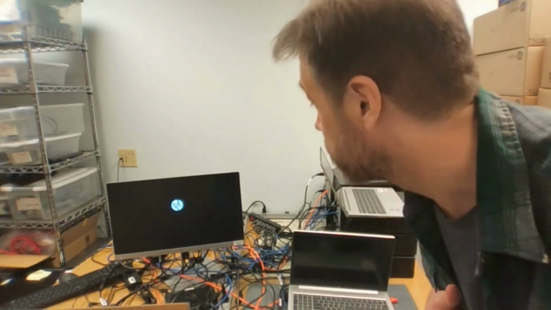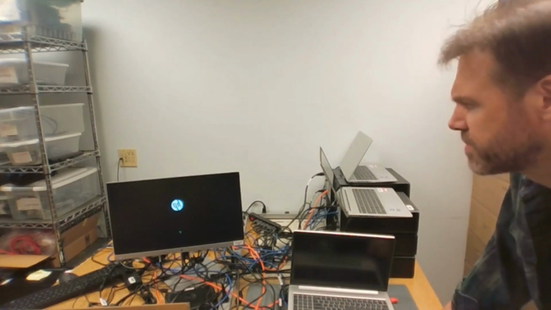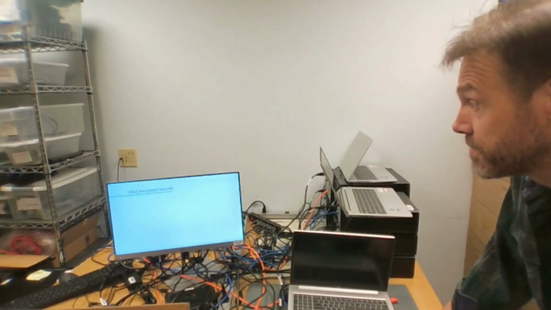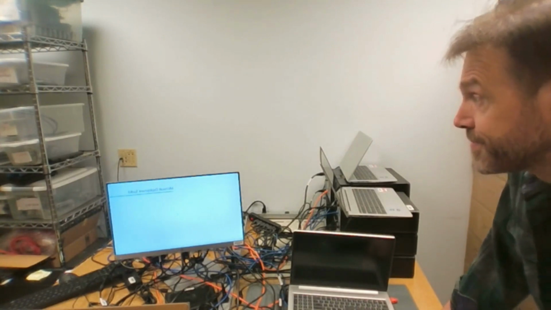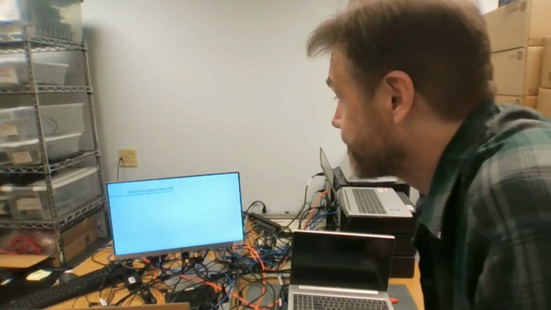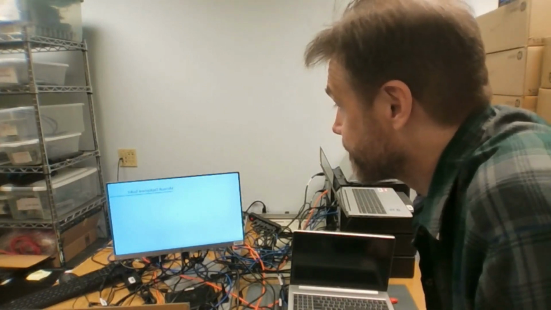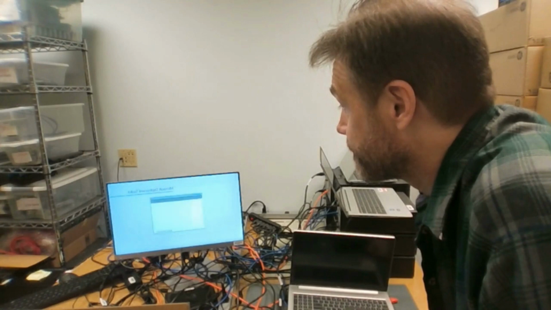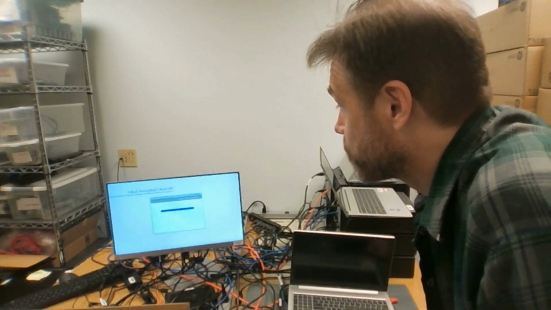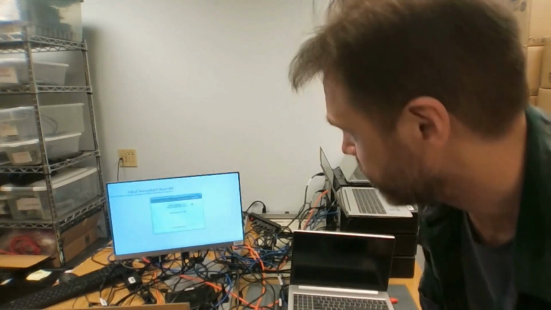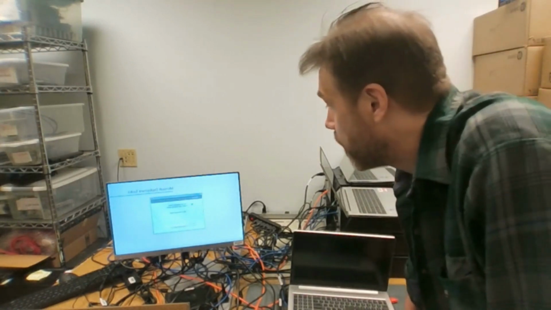It's just going to boot up from the flash drive. And then I just do the same procedure I did before. When I did it on the Dell, I just do it on the HP device here.